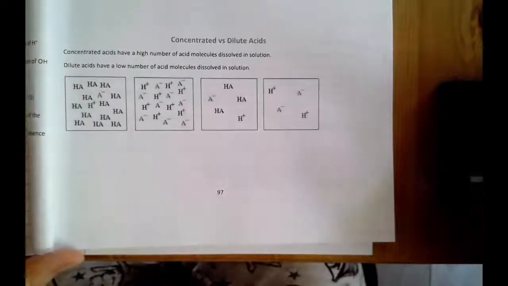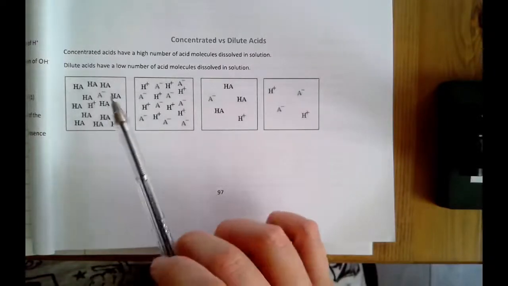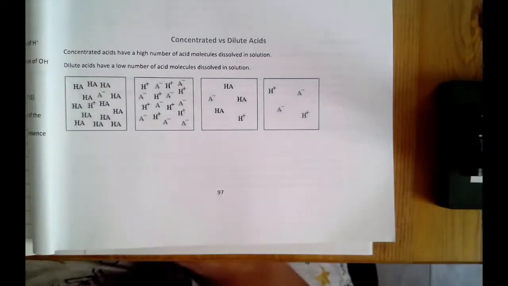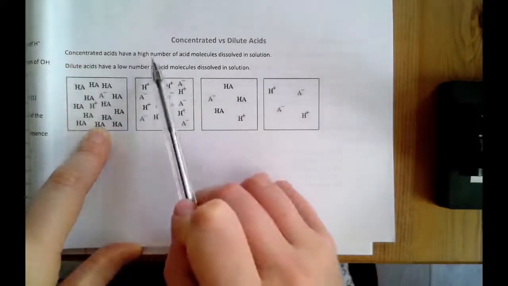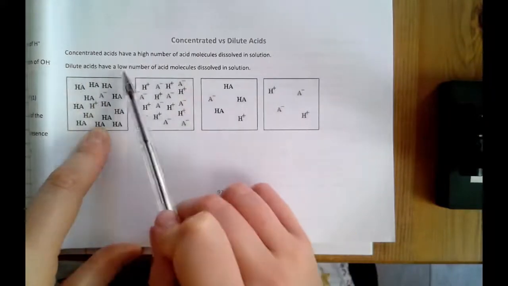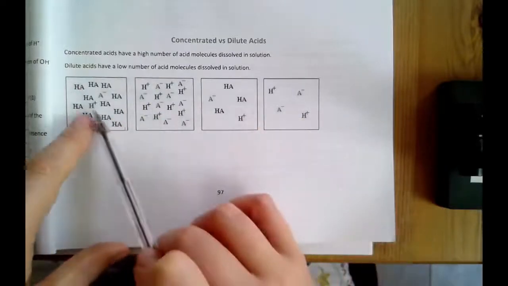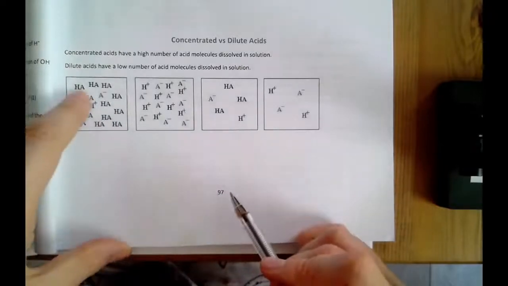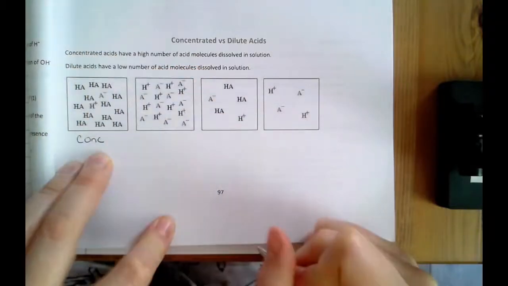So I've got 4 examples of acids here. Okay, and again, I'm just using HA to represent an acid. We're going to go through each of the 4 pictures and we're going to classify them as concentrated or dilute. So the first one here on the left, remember concentrated, you've got a high number of acid molecules, dilute, you've got a low number. So if we just do this comparatively, we can see that over here on the left, you've got a high number of acid molecules. You've got lots of HAs in there, so I can say that this is concentrated.